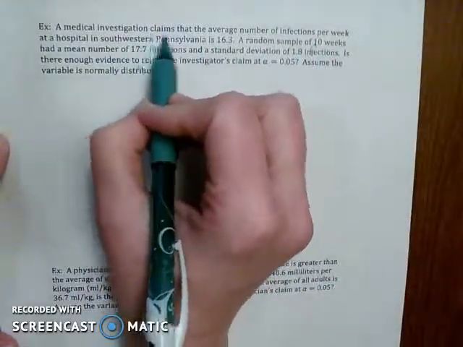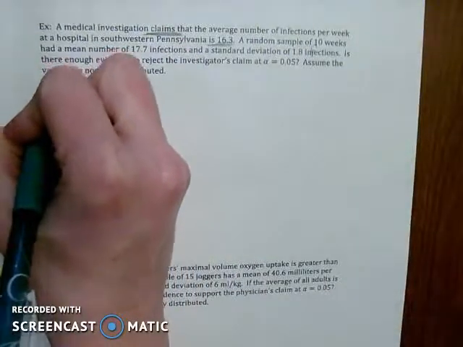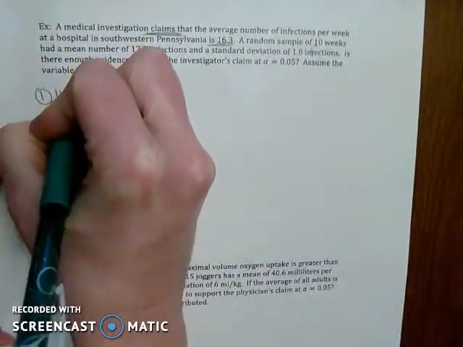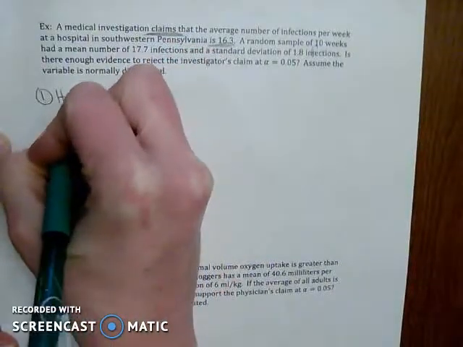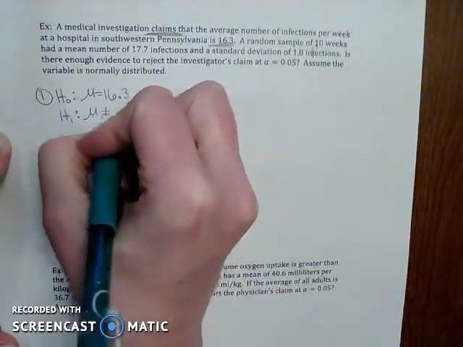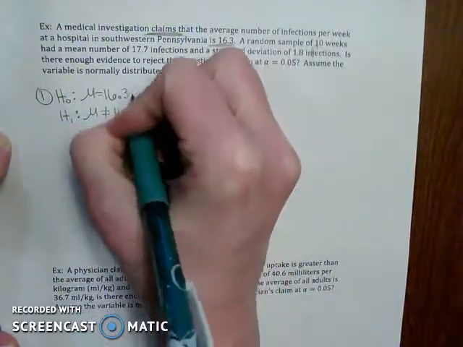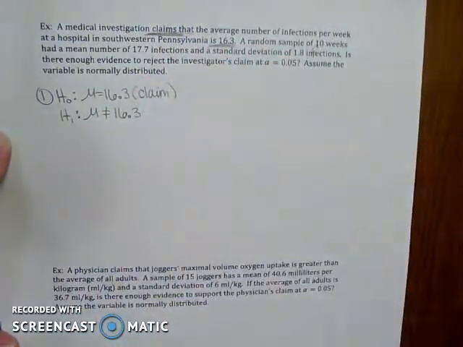Okay, so this one right here, the investigator claims it is 16.3. So this one already looks different. H sub 0: mu equals 16.3. H sub 1: it doesn't say greater than or less than, so not equal to 16.3, but this one is going to be our claim because it says the claim is.